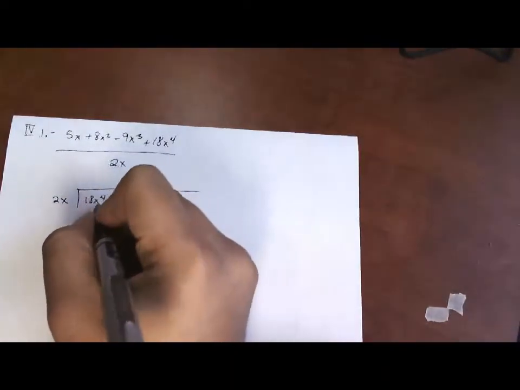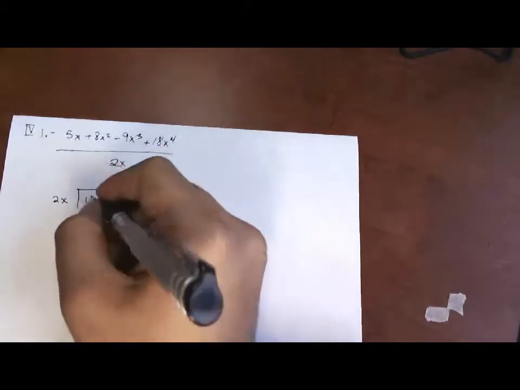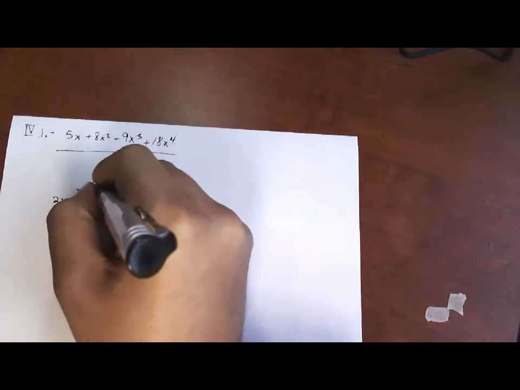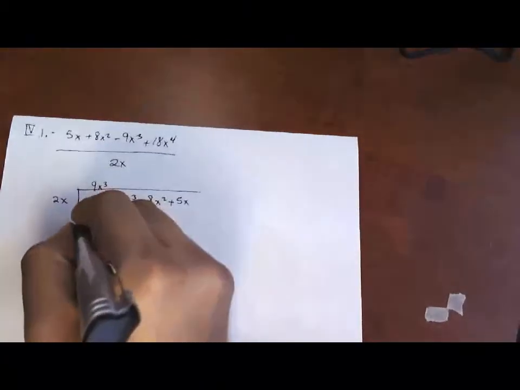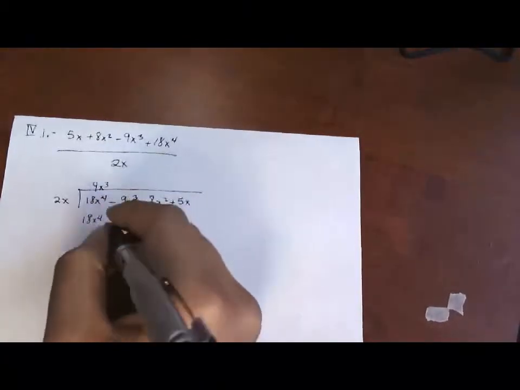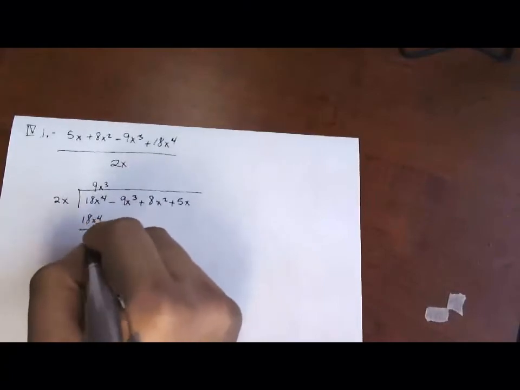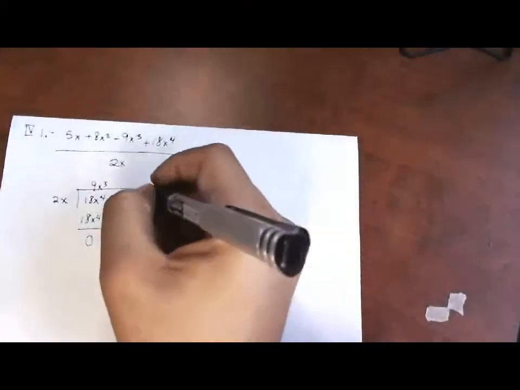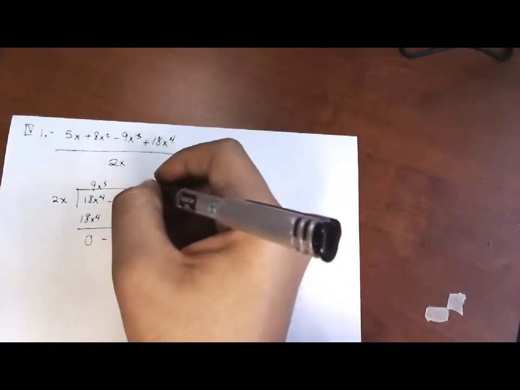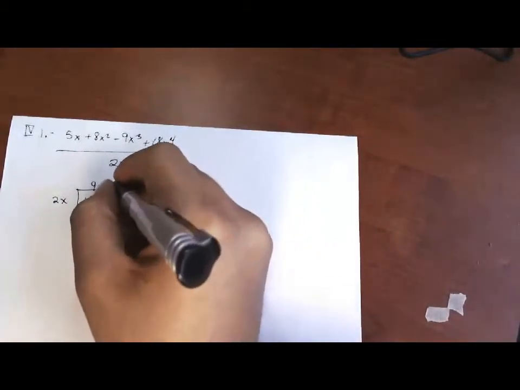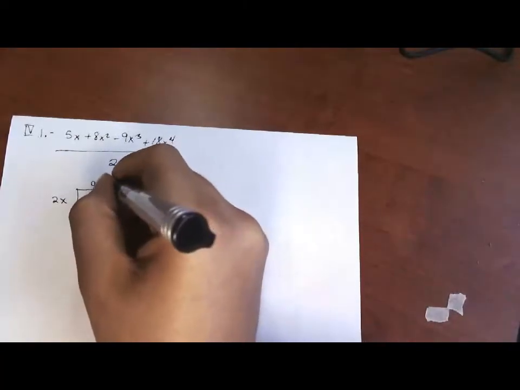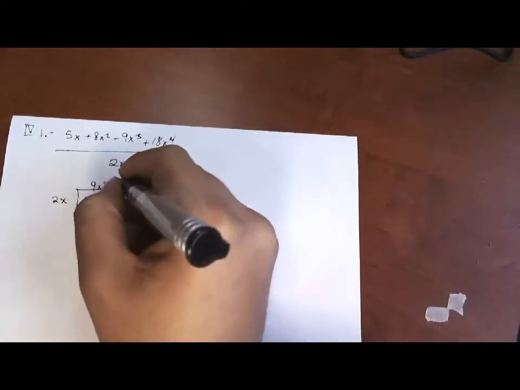By what number do I multiply this 2x that gives me 18x fourth? So 9 to give me the 18, and x cubed will give me 18x fourth. I subtract that, get 0. Next one, 9x cubed. To be exact, I would have to use a fraction, okay?